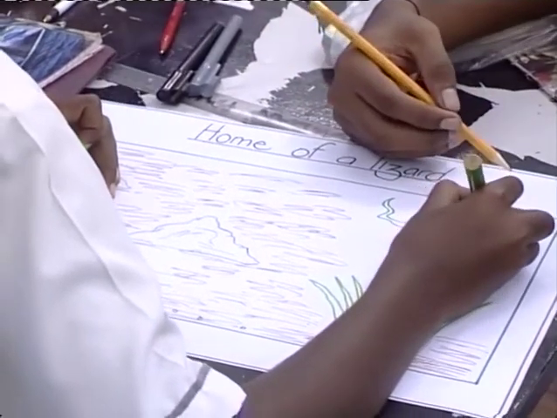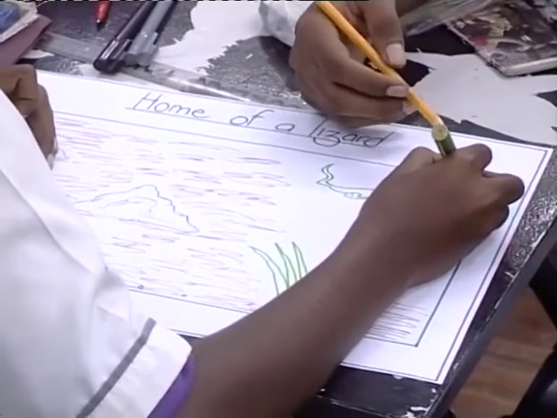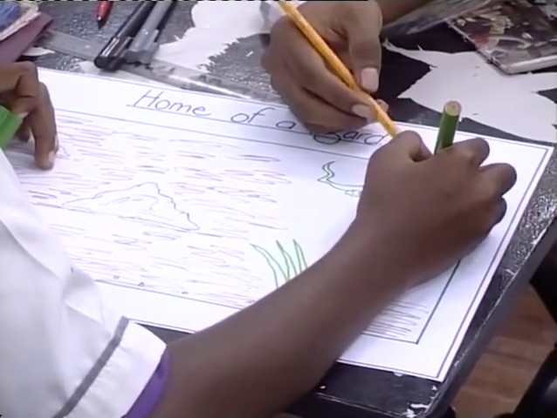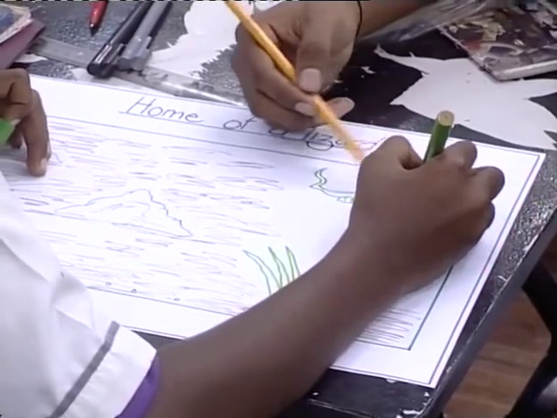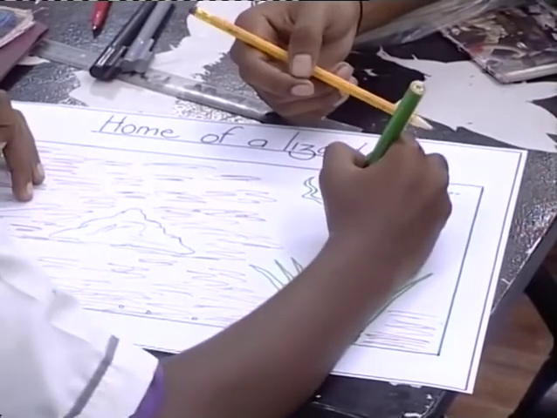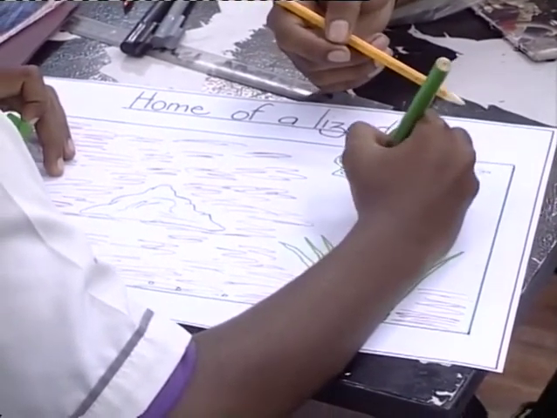Something that you can easily find, something that you can easily make or bring and make a home for. Use a pencil first. Draw with a pencil.